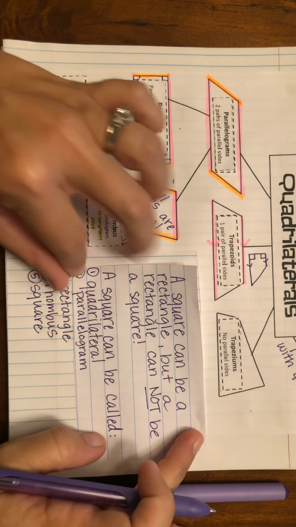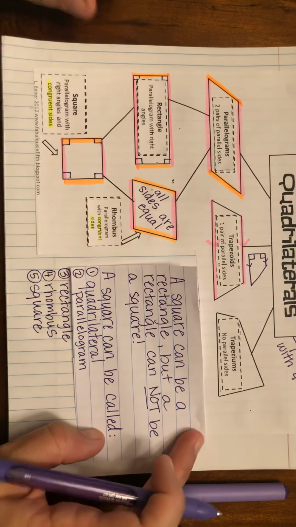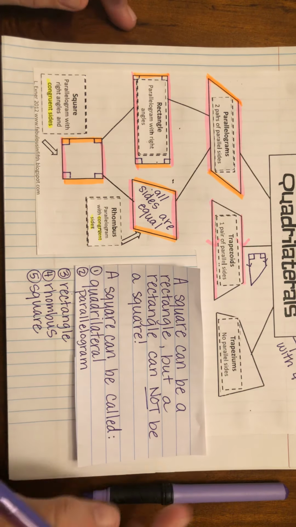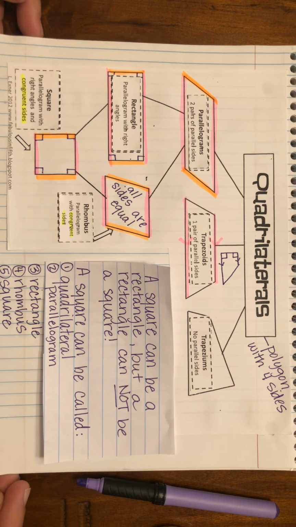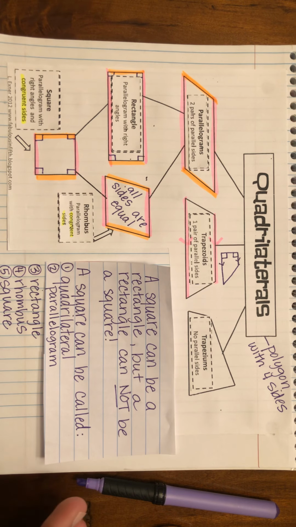All right, so this is where I would hit pause and make sure that you have all of this information, whether you take a screenshot or you write it down. Make sure that you have this vocabulary handy because you're going to need it whenever you practice these vocabulary terms soon.